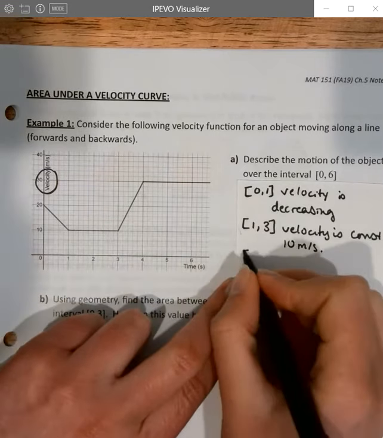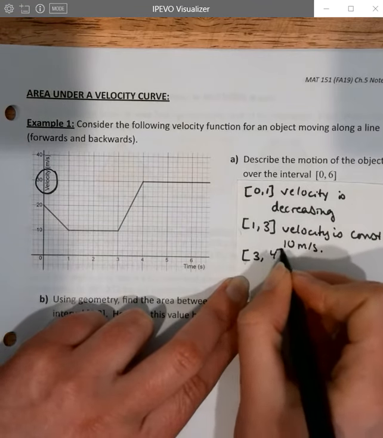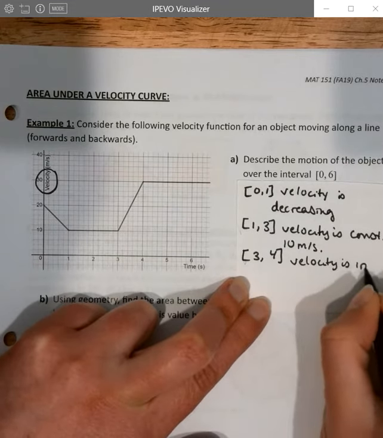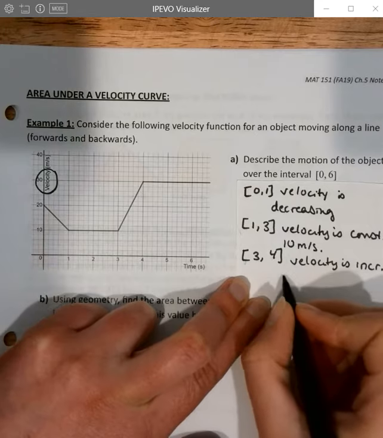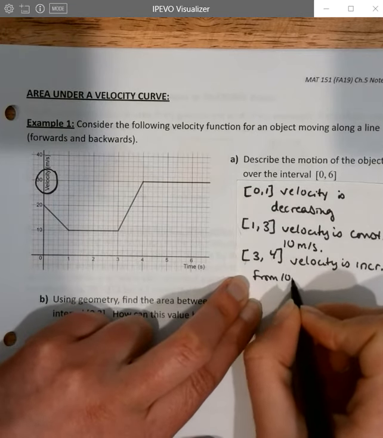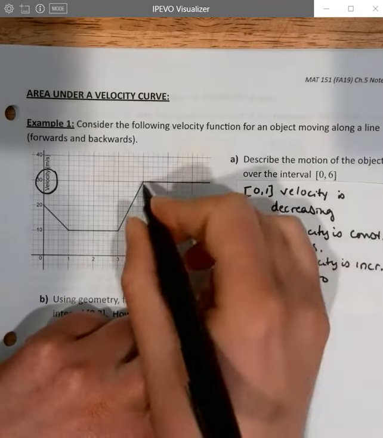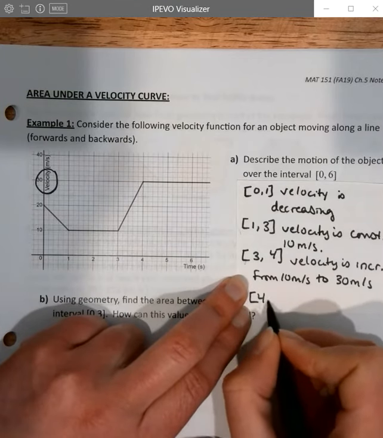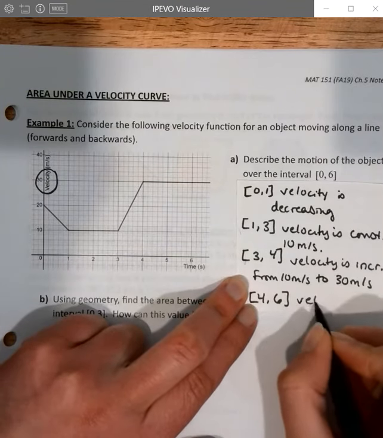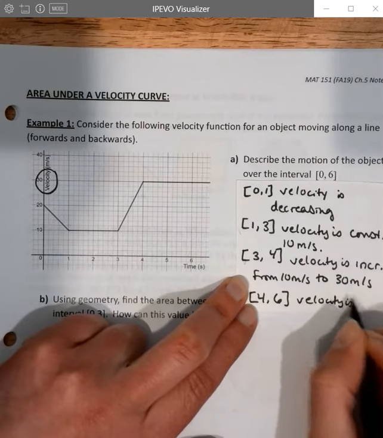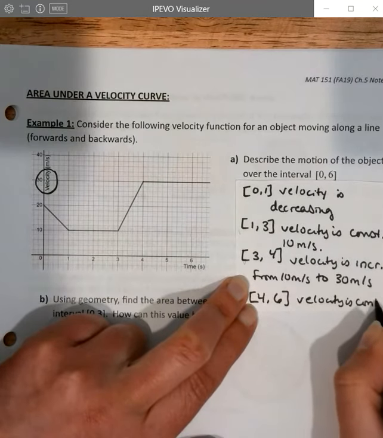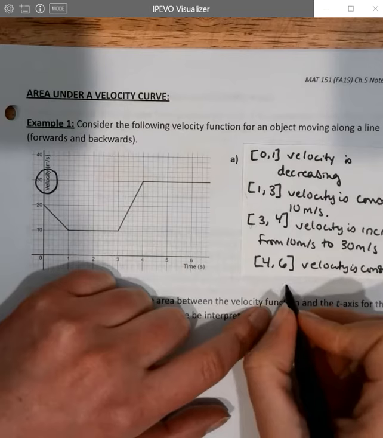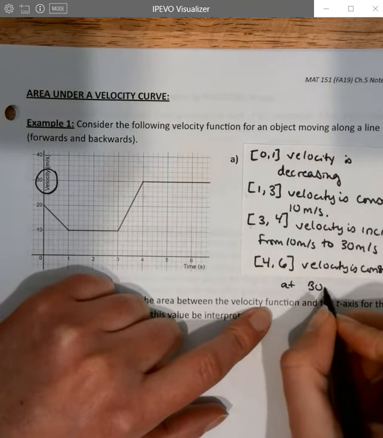Then on the interval 3 to 4, the velocity is increasing. Now we can be even more specific. We can say it's increasing from 10 meters per second to 30 meters per second. And then we can say that on the interval 4 to 6, the velocity is constant again. I don't have any more space, but I can push this up. The velocity is constant specifically at 30 meters per second.